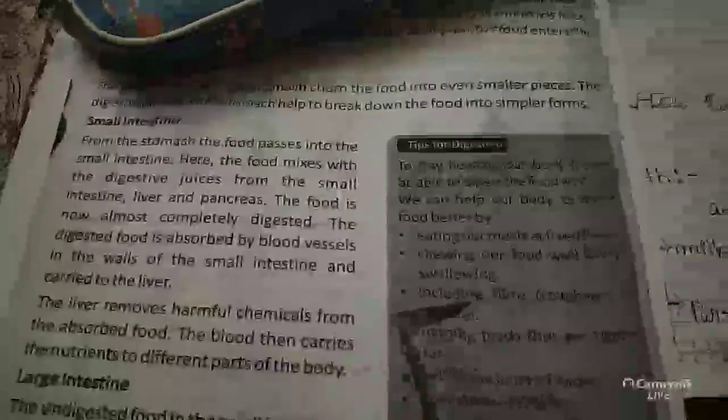Tips for digestion, I am telling you. To stay healthy, our body should be able to digest the food well. We can help our body to digest food better. How will digestion be better? Eating our meals at fixed time. You should fix your eating time. Chewing our food well before swallowing. We should chew the food before swallowing.